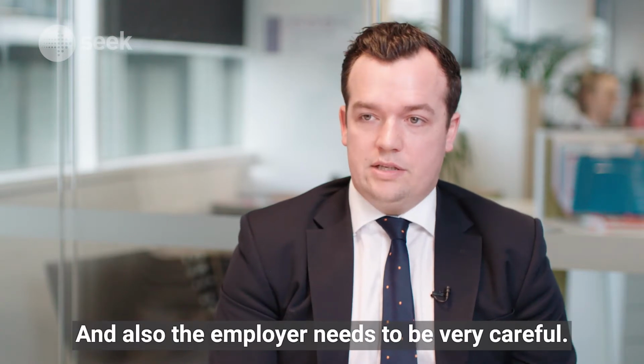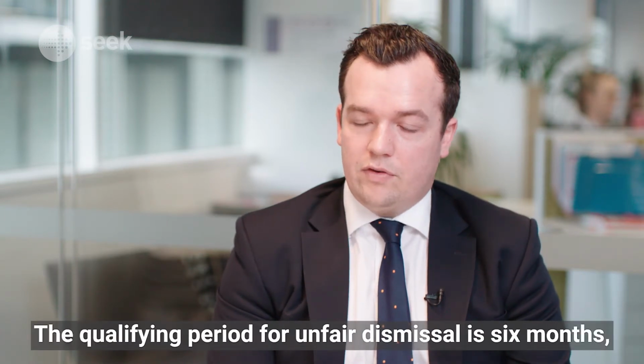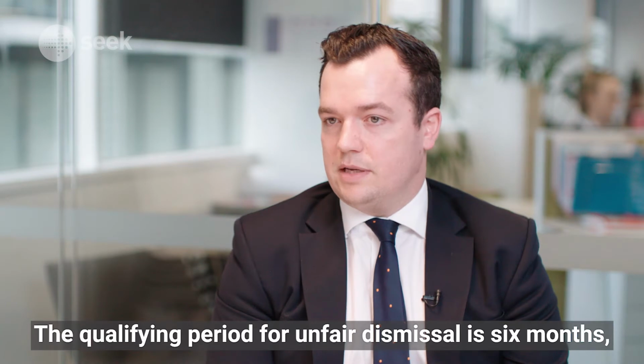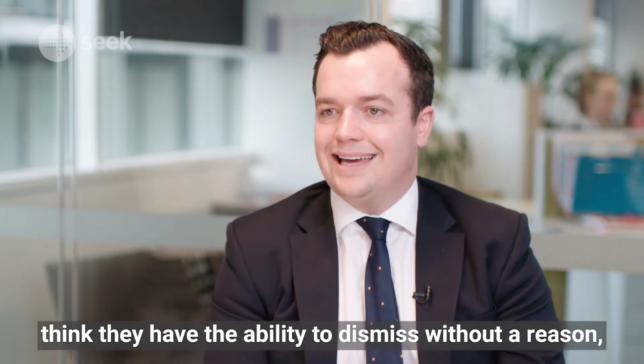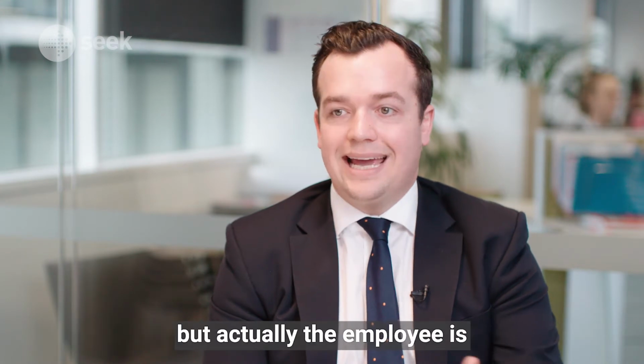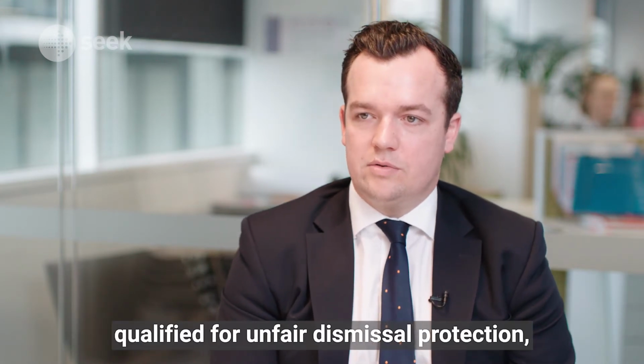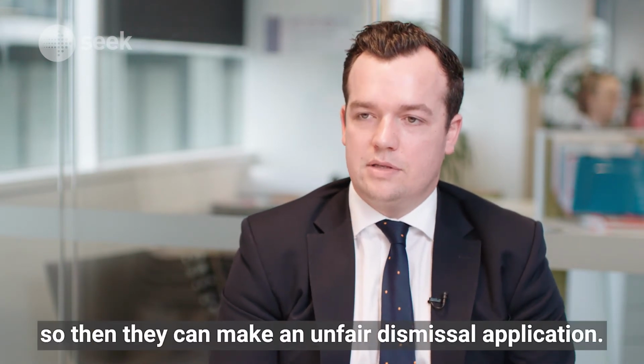And also the employer needs to be very careful. The qualifying period for an unfair dismissal is 6 months regardless of any probationary period. So an employer can fall into a trap where they think they have the ability to dismiss without a reason, but actually the employee is qualified for unfair dismissal protection. So then they can make an unfair dismissal application.